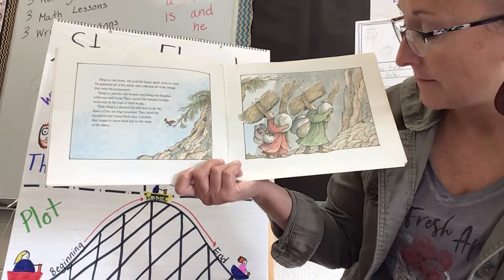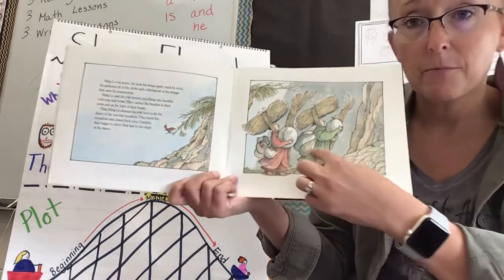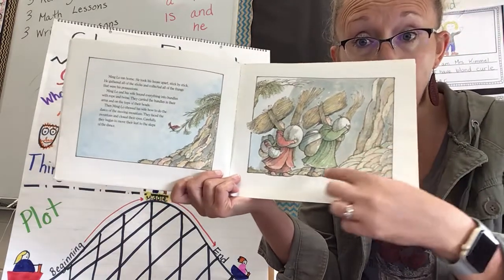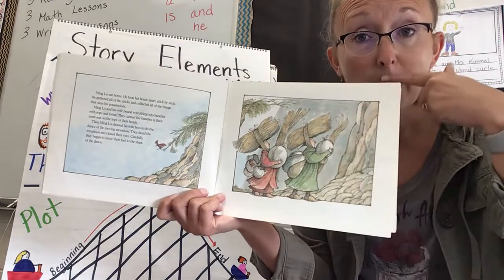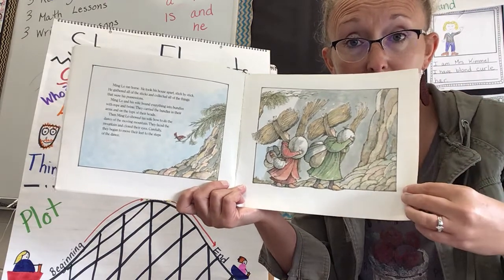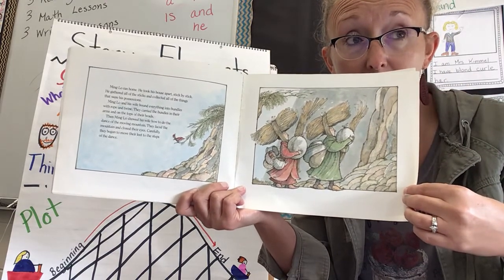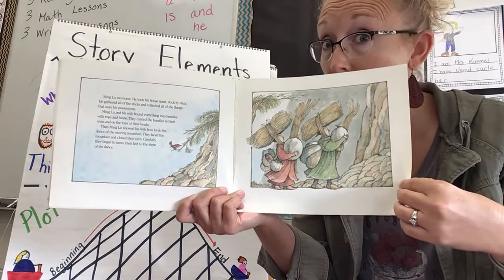So do you see how they completely took their house apart? And they have all of their stuff, and they're facing the mountain and slowly taking steps backwards.